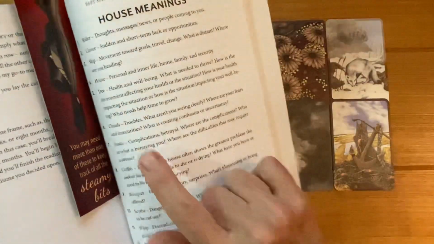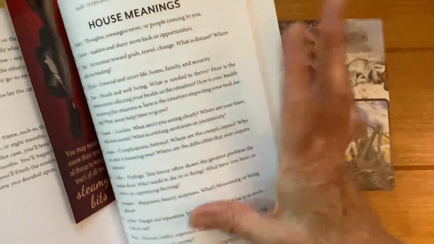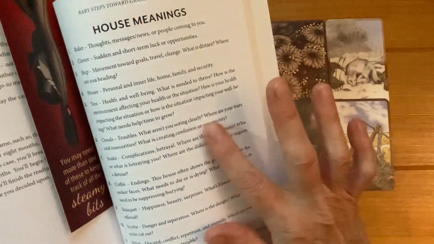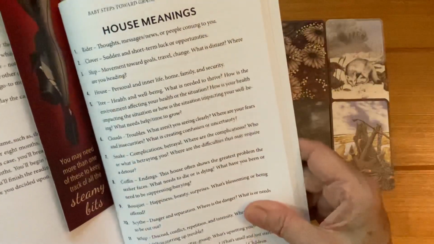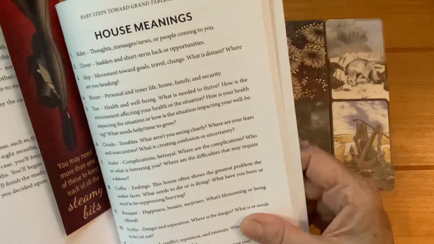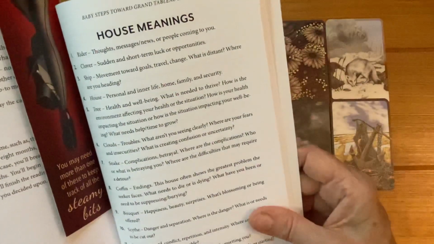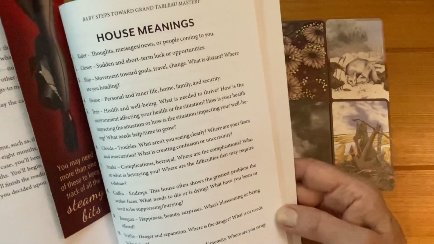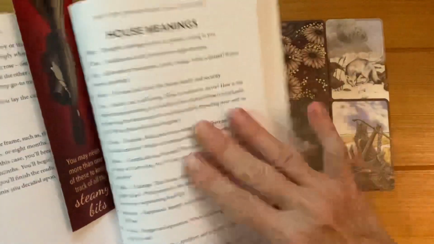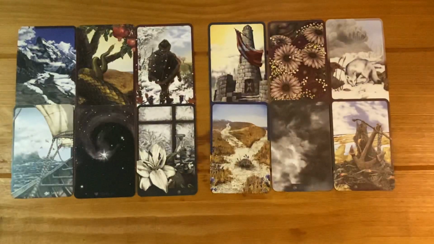Like here, for the clouds, it's the house of troubles, right? But then here are some questions that I use when I use my question method. What aren't you seeing clearly? Where are your fears and insecurities? What is creating confusion or uncertainty? Okay, so they're both in here. All right, back to it.